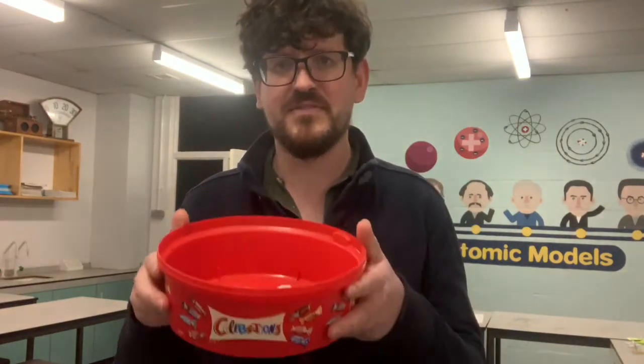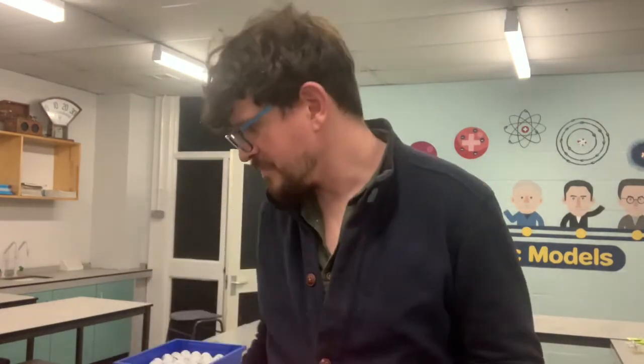So I've got 6 golf balls in a celebrations tub. I'm going to put the lid on. And when I shake it, the golf balls hit the wall of the container. And that will mean that there's a force on the wall of the container. And we know from year 9, before we started the GCSE actually, that a force in a certain area gives a pressure. And so there's a pressure on the walls of this container when I shake the box.